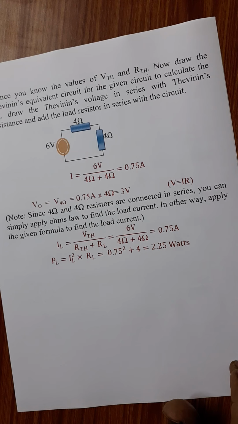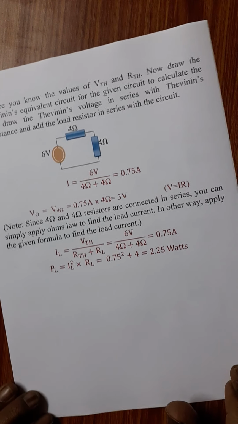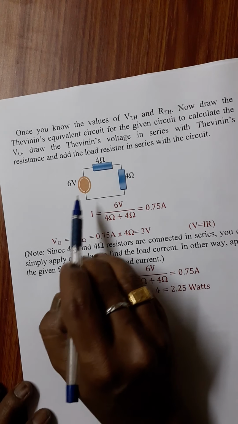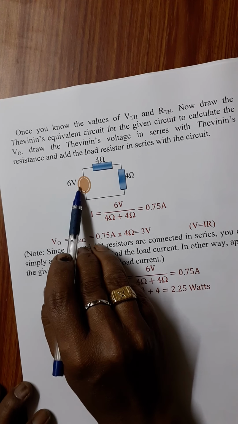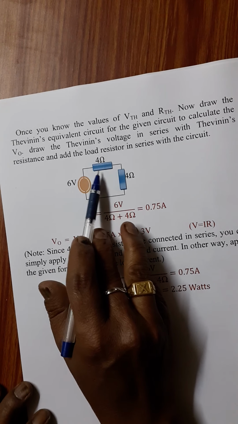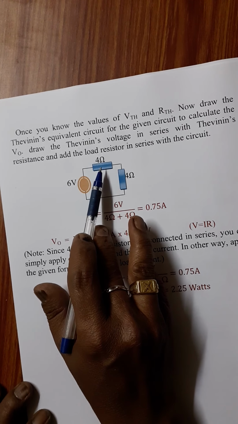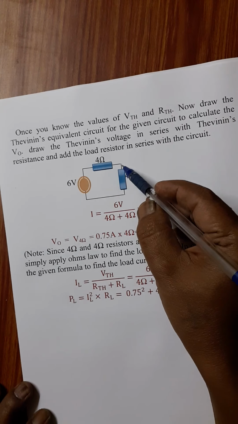Draw the Thevenin's voltage in series with Thevenin's resistance and add the load resistor in series with the circuit. Now here you can see the calculated VTH is 6 volt, the calculated RTH is 4 ohms, and the load.